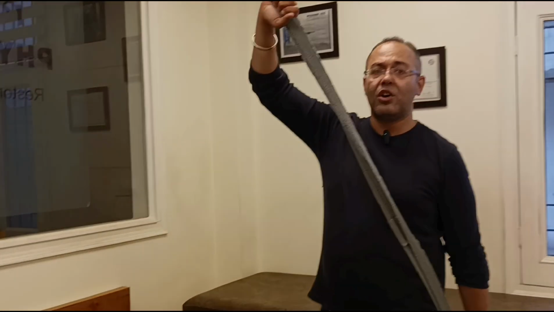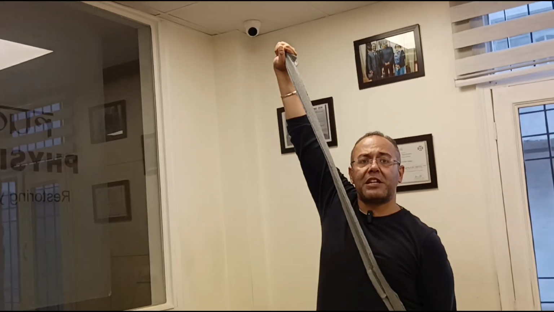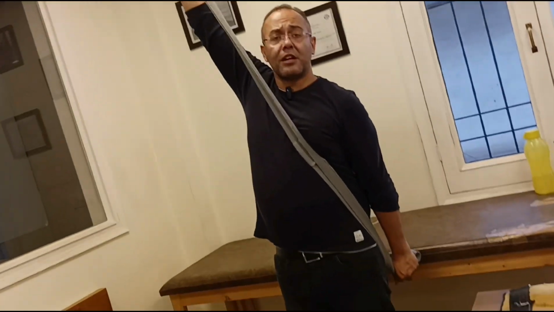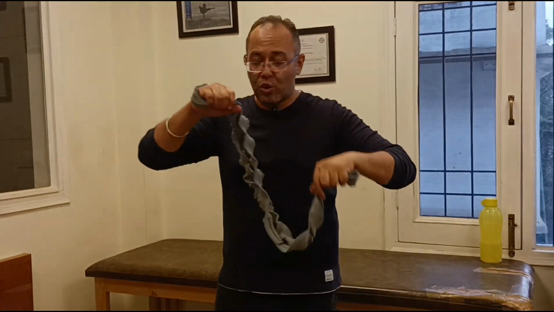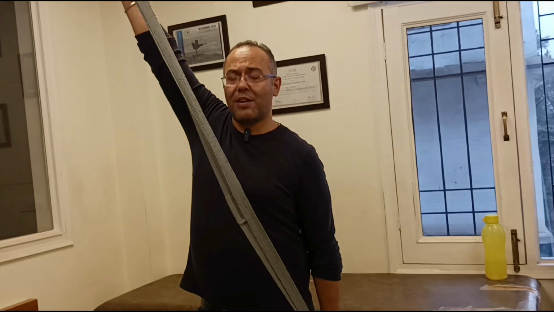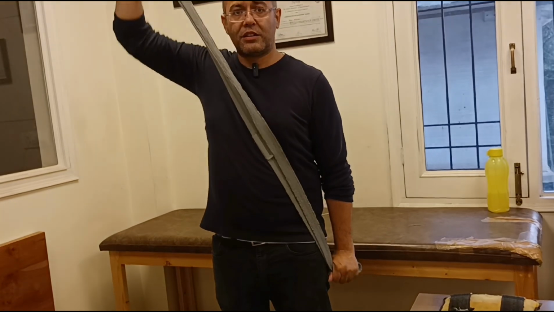I pulled this down and raised from the right side. Now my thoracic spine is in complete extension and my facet joints are completely closing. T3, T4, T5, T6 facet joints are completely closing, and the closing dysfunction can get okay. So you have to do this. You have to maintain this stretch for at least 20 seconds and then come back.